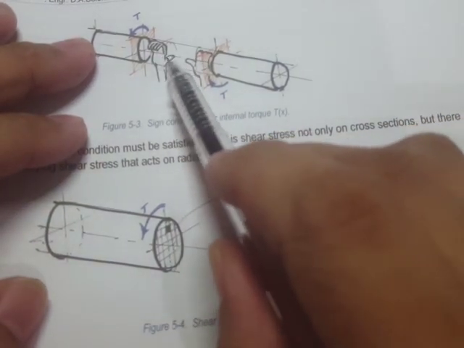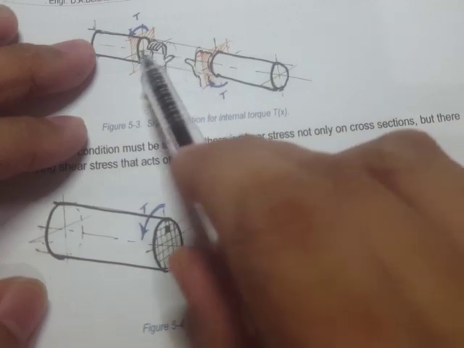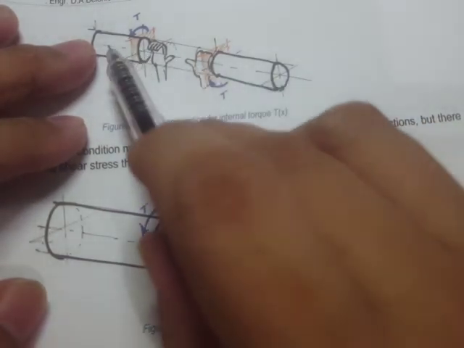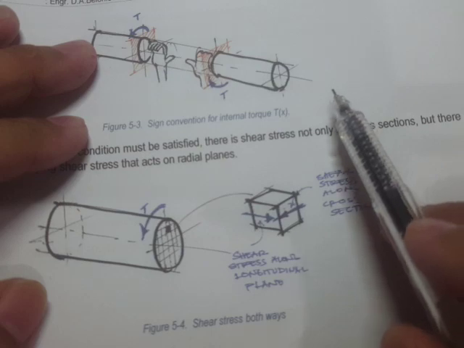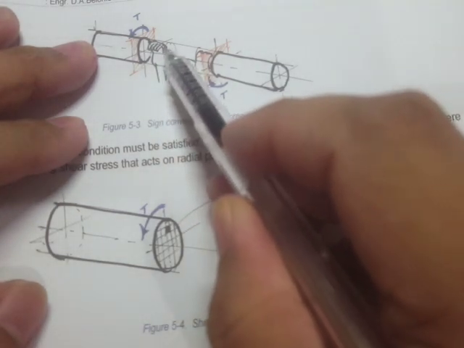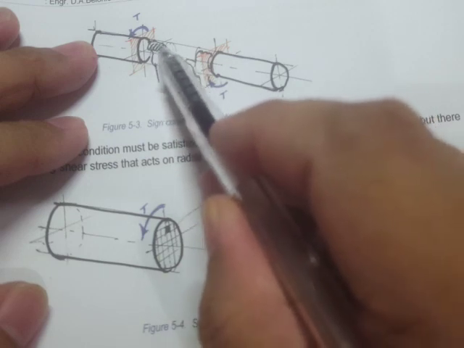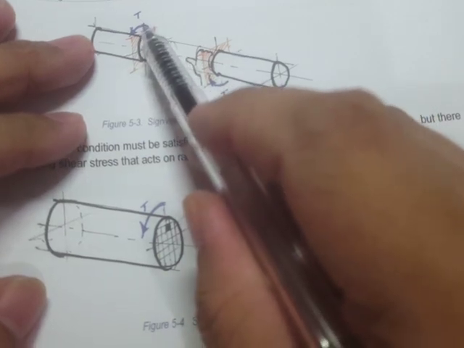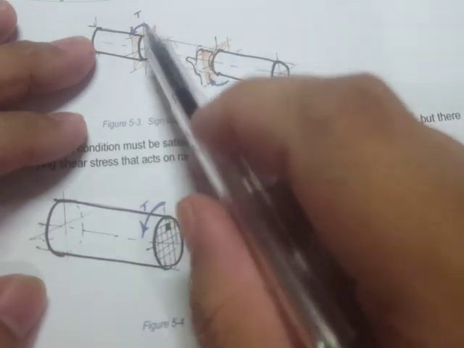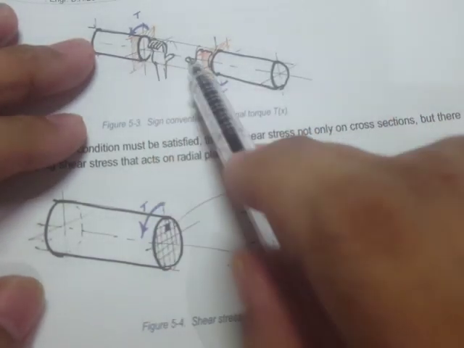So if this is our right hand, this thumb goes in the direction of the longitudinal axis, and the four fingers are going to be the direction of the torque, right? So that's positive.